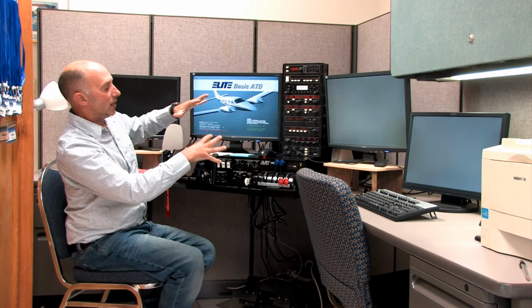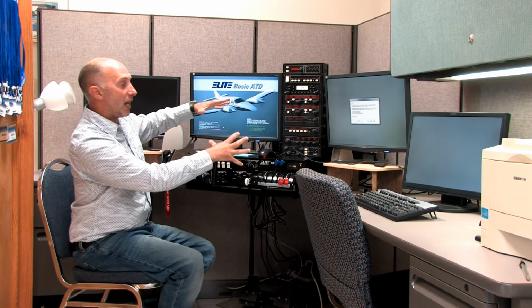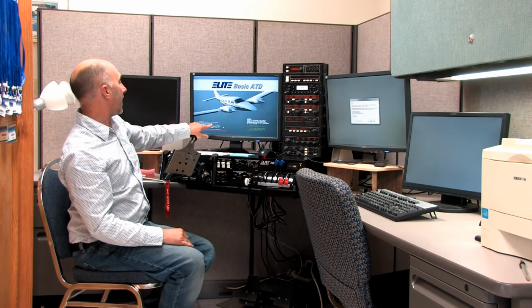The system now goes through a bunch of tests, doing all the calibrations of the buttons, the yoke, the pedals, and the throttles. At this time, please do not touch anything until the system is done calibrating it. And it will say, please do not move controls.